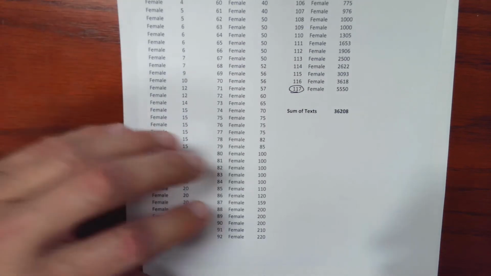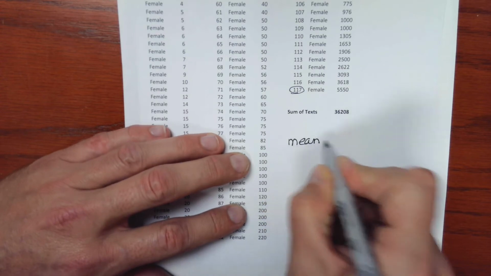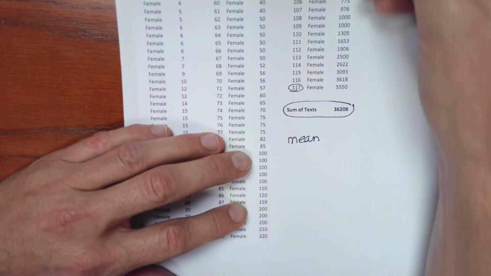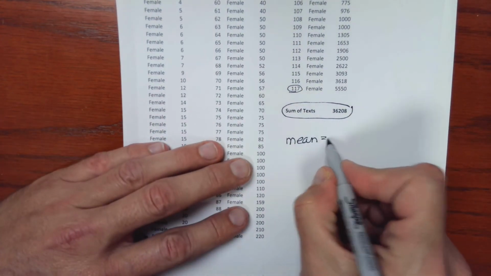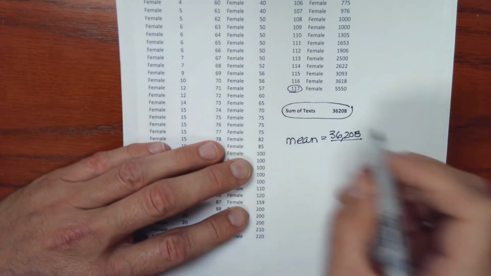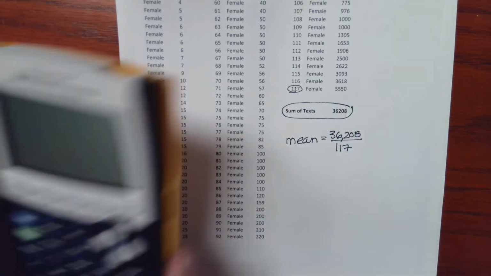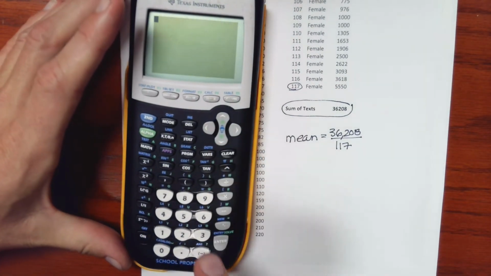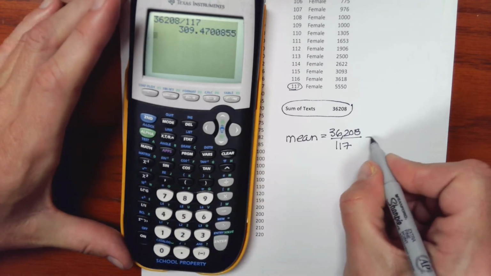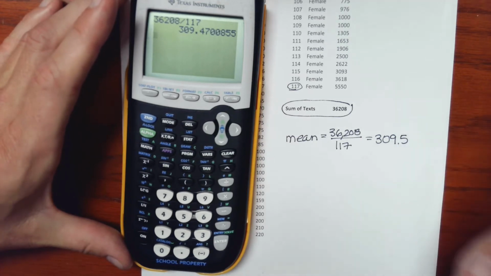So let's look at the measures of central tendency. First we'll find the mean. I actually already calculated the sum for all of our variable values. So for the mean, we can just take this sum, 36,208, and divide it by our sample size. In this case, that was 117. So 36,208 divided by 117 is 309.47. I'm just going to say 309.5.